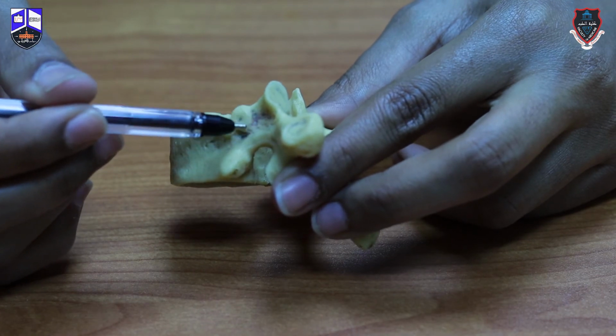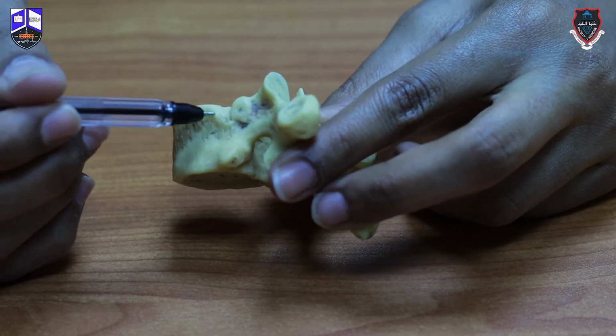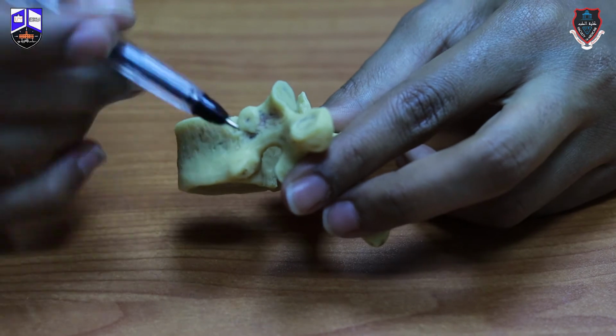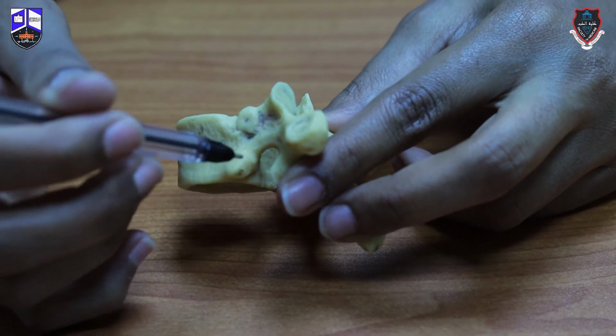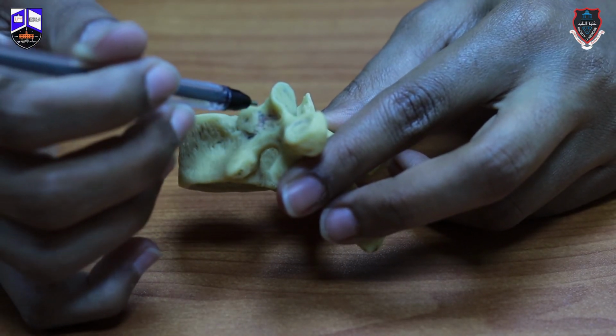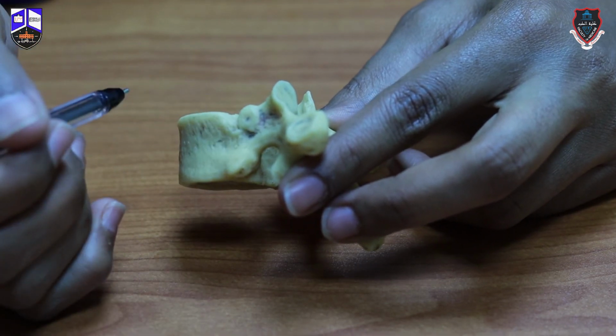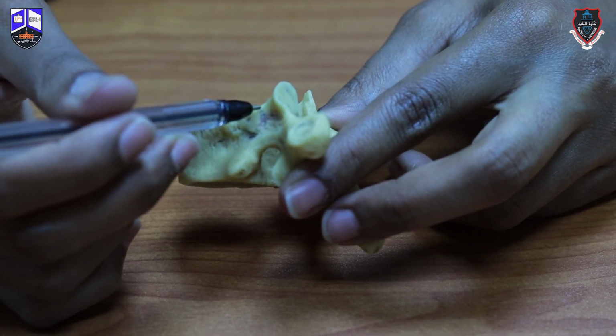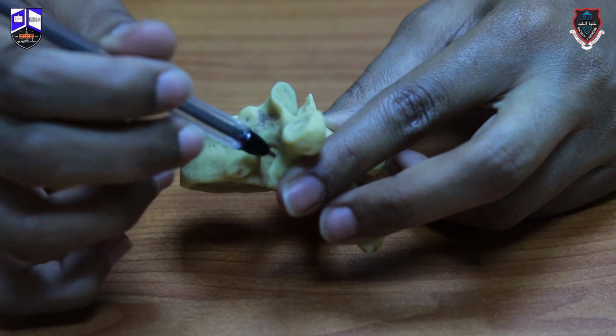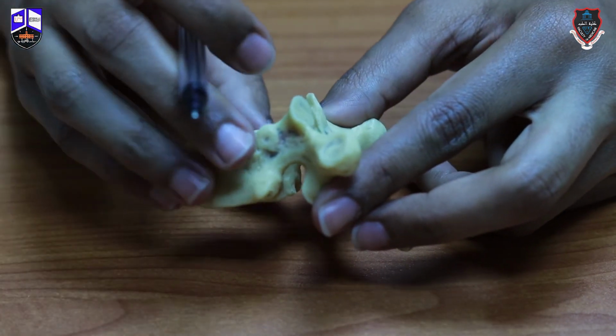It lies somewhat low down, so that the body of the first thoracic vertebra participates in the formation of the intervertebral foramen both above and below for the transmission of the 8th cervical spinal nerve and the first thoracic spinal nerve. So that's all for atypical thoracic vertebrae.